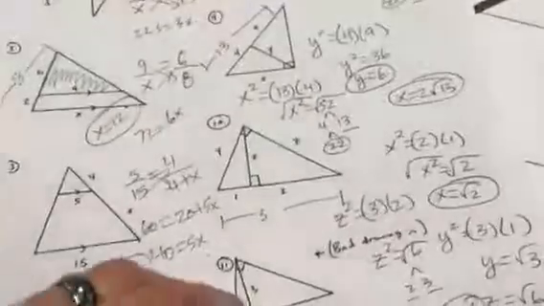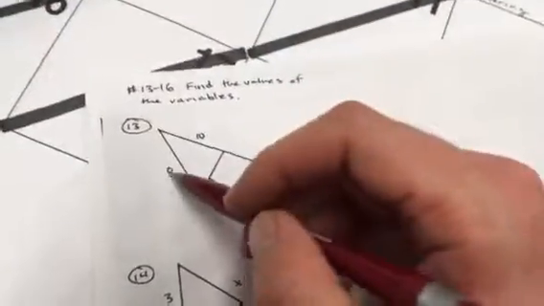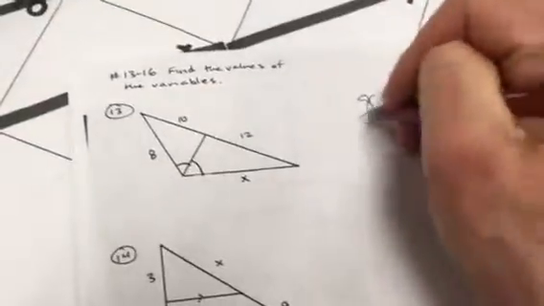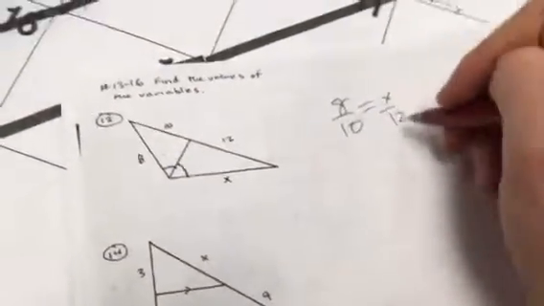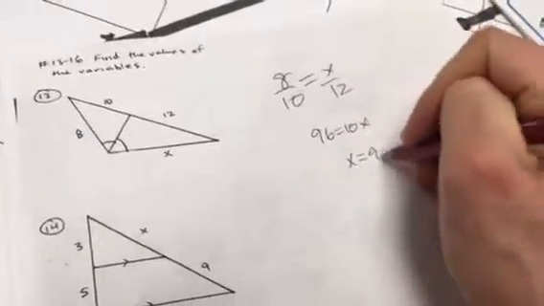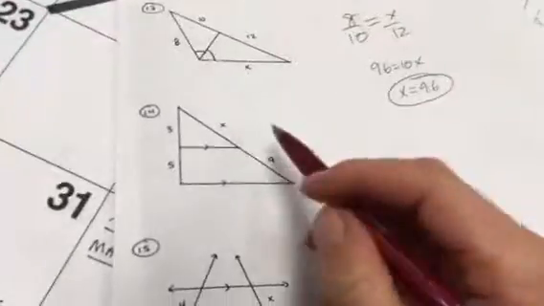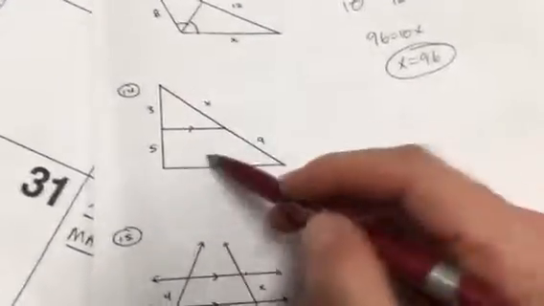Take a look here at 29. I think there's just a few, luckily, here on 29. Proportion time, folks. We've got an angle bisector. 8 corresponds with 10, as x corresponds with 12. Cross multiply, you're going to have 96 is equal to 10x. X is 9.6. Here we can do a little trick. We don't have to do 3 over 8 equals x over x plus 9.